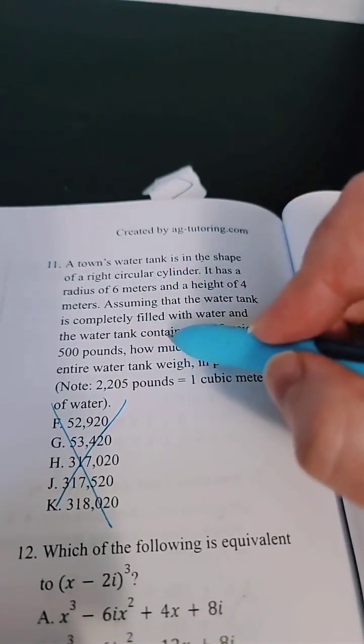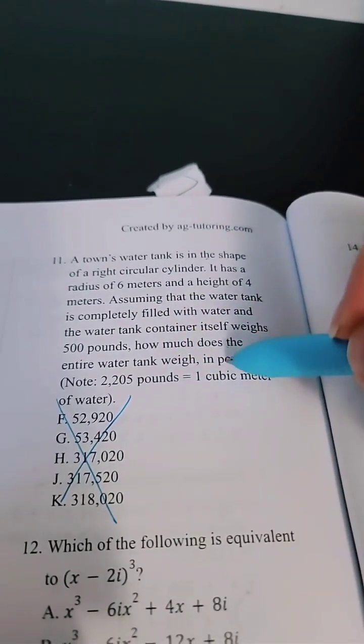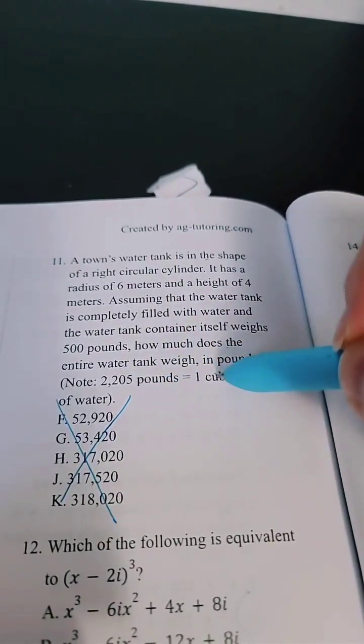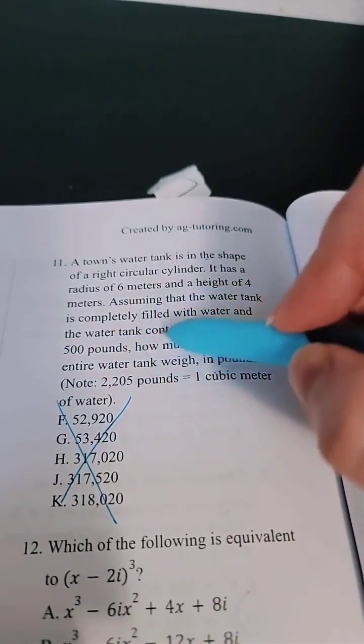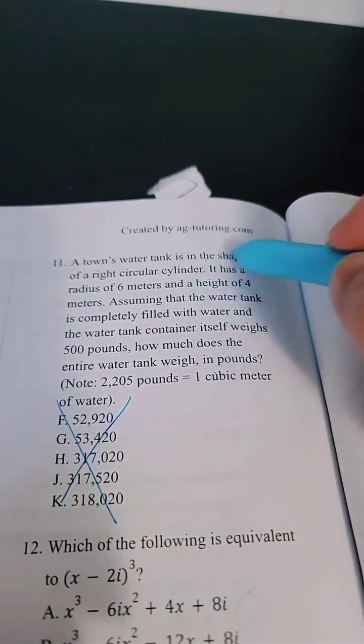of the water in the water tank. Then you have to find out how many pounds that's equivalent to. And then you add that to the 500 pounds that the tank actually weighs. So we have to find the volume first.